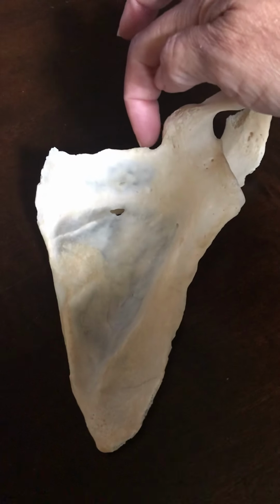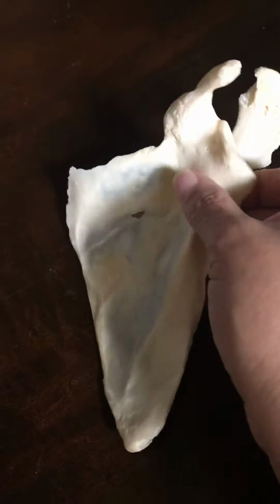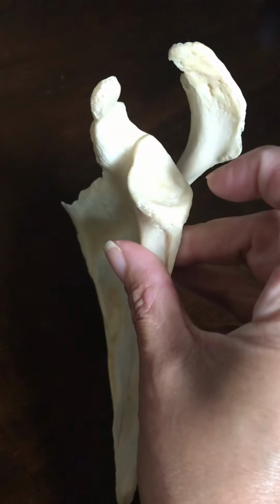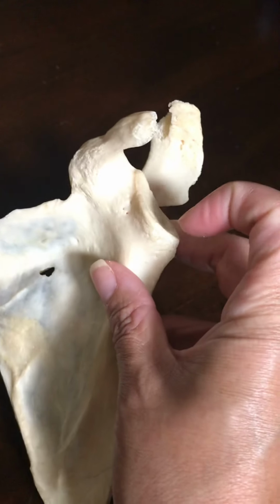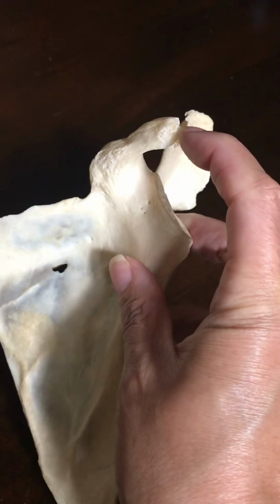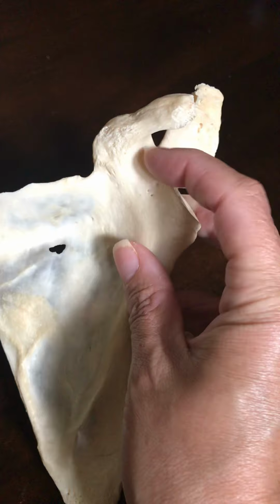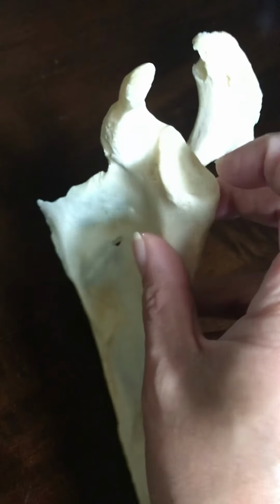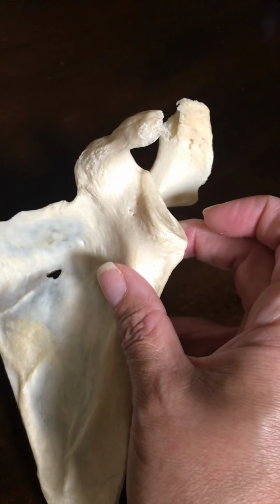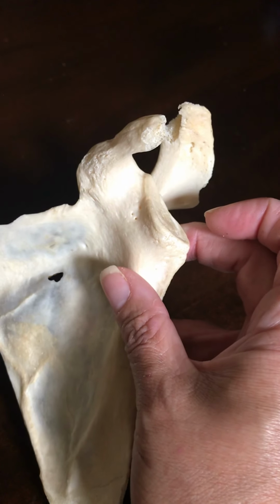The two processes that are coming off of the scapula are the coracoid process. Do not confuse it for coronoid in the elbow. The coracoid process pretty much extends over anterior to the head of the scapula, and it doesn't articulate with any other skeletal structures in the human body.